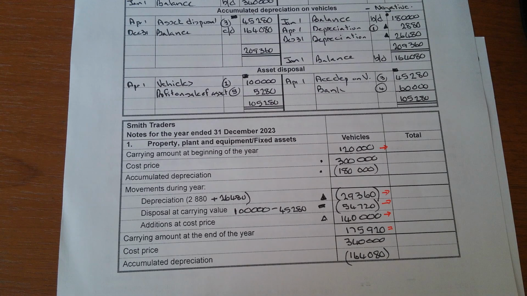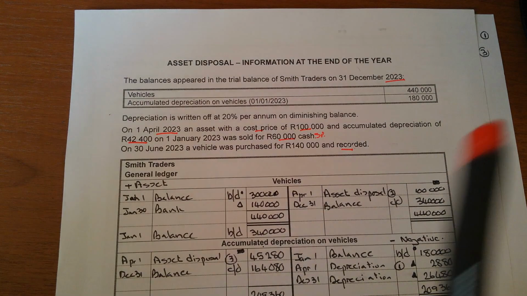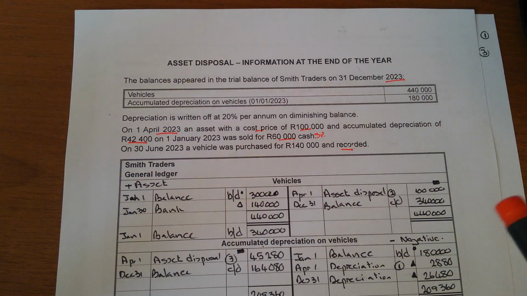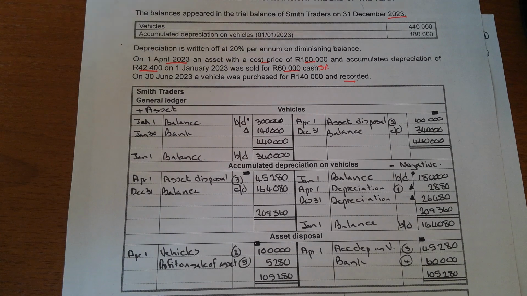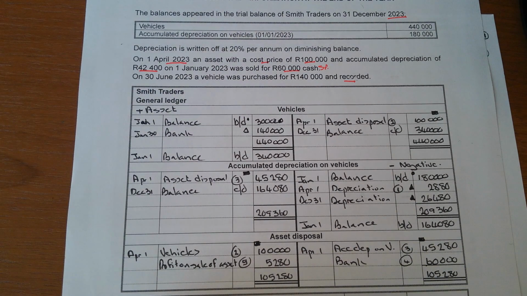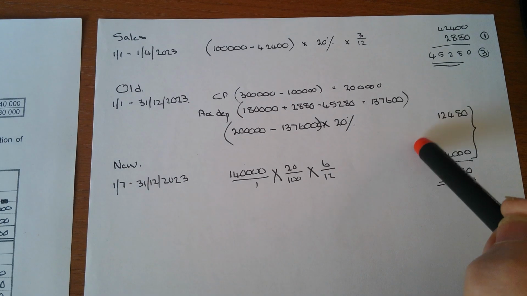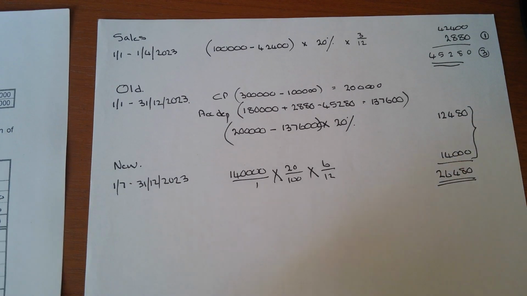So what is very important with asset disposal, look at the dates very carefully so that you don't do the calculations for the wrong year. Work systematically with your 5 entries that you have to do for asset disposal. Show your calculations very clearly so that it's easy to do this.